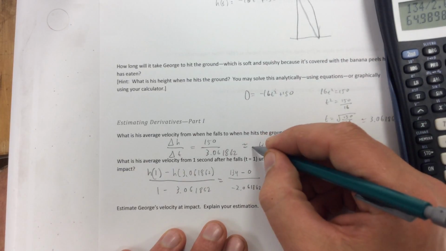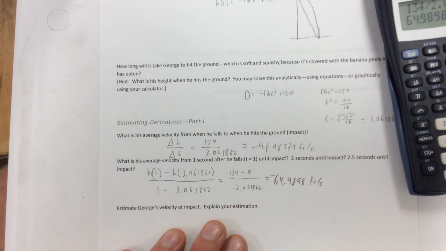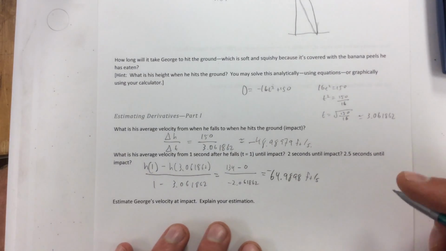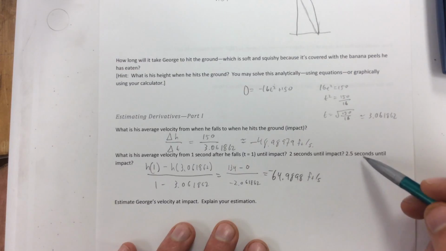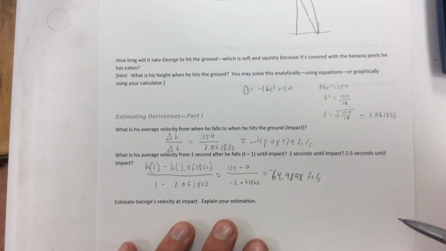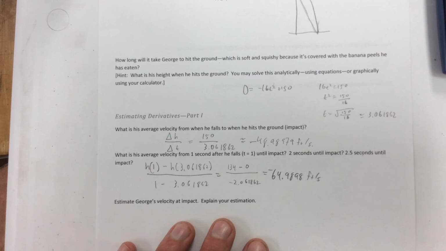And of course, this one was negative because he's going down. What about 2 seconds until impact? I'm going to let you go ahead and do 2 seconds till impact and 2.5 seconds till impact, and then we'll see what happens. We'll see how you do from there.